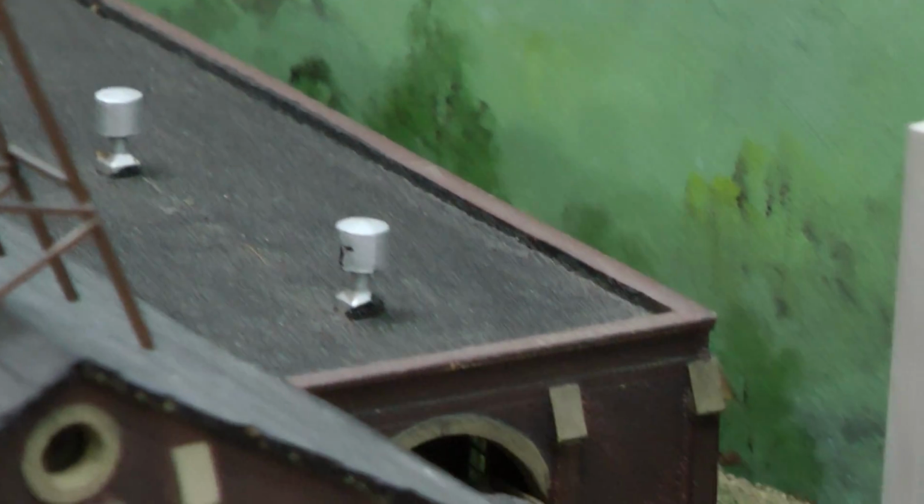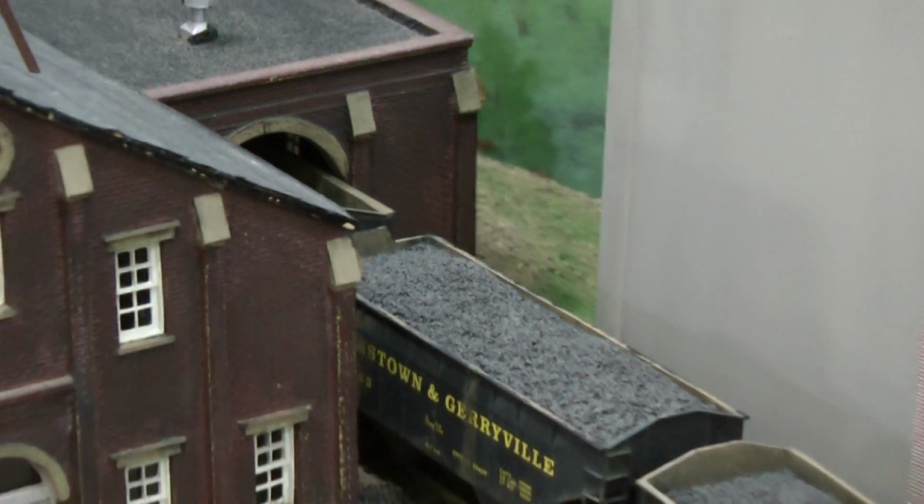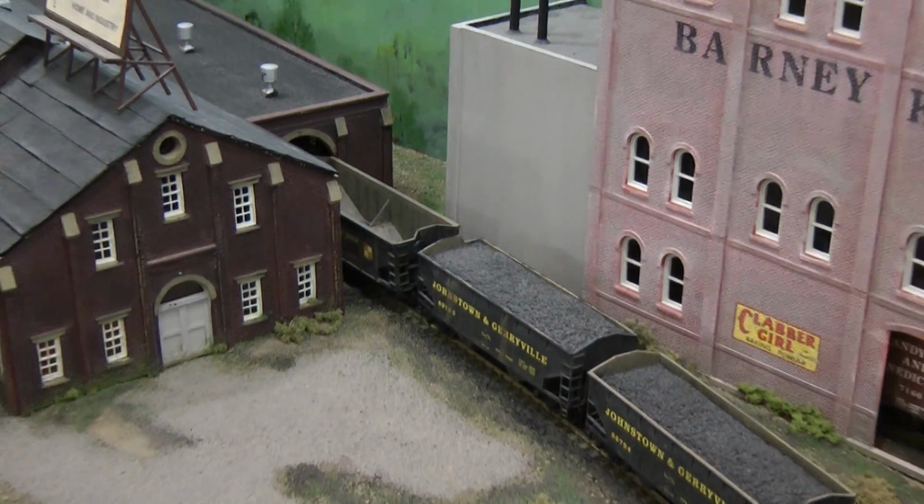Three cars are emptied. Now the engineer must pull the empty cars out of the unloading area and push them to the side track.